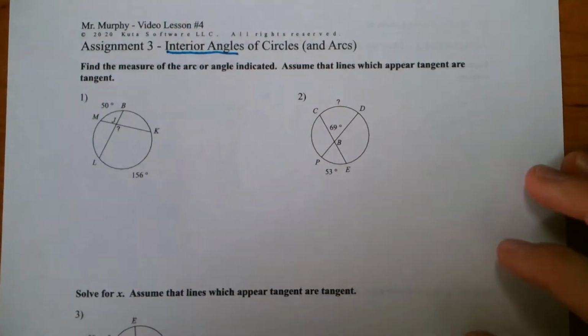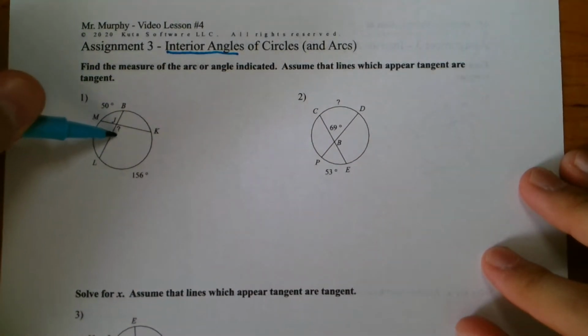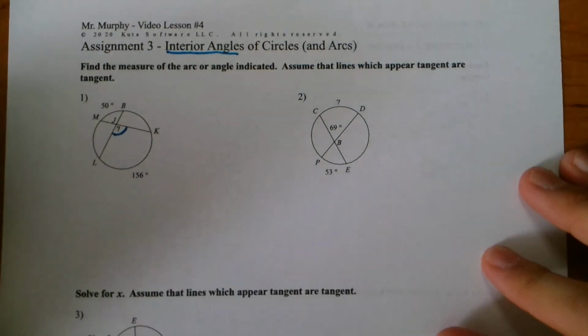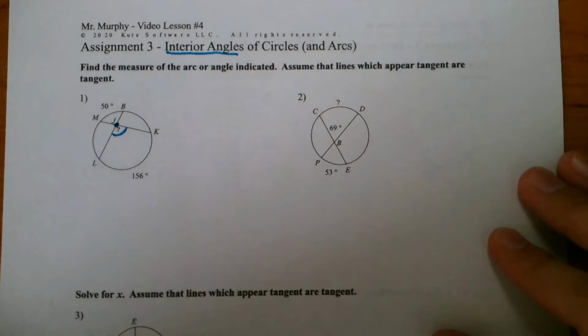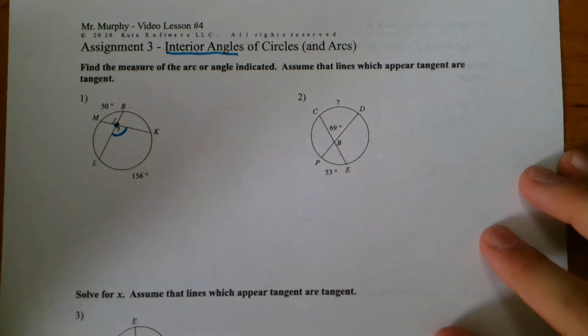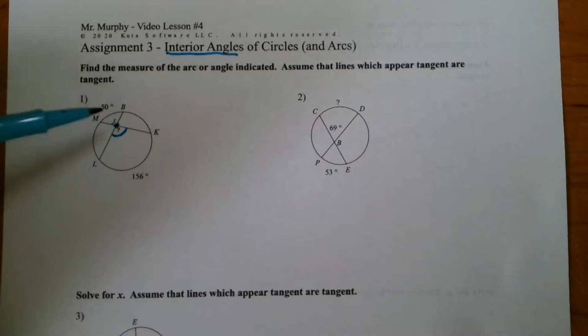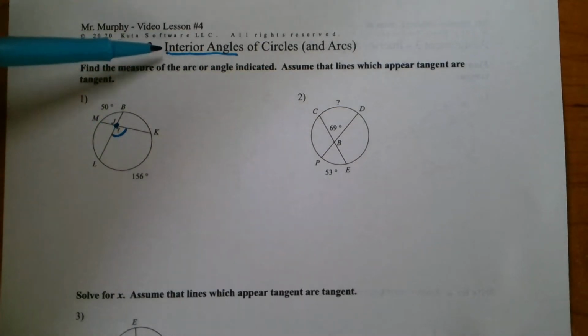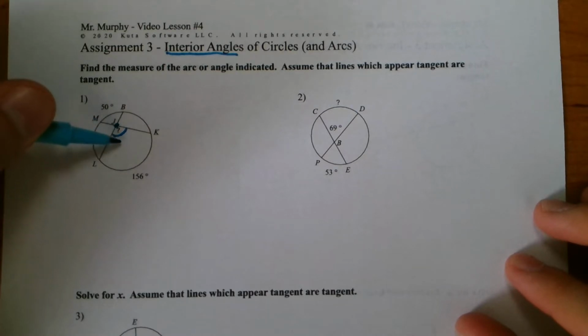So interior angles of circles are angles that look like the one with this question mark right here. Now where's the vertex of this angle? The vertex is right here at letter J. Now, if you notice, this vertex is inside the circle, hence interior. But it's not at the center of the circle. The center of the circle would probably be somewhere around here, right?